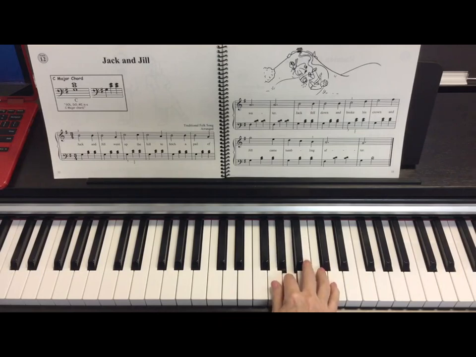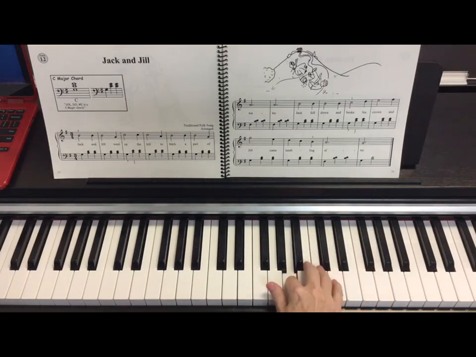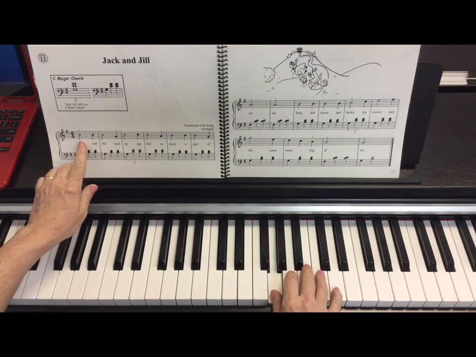So, la, half, dot, la, half, dot. Ti, half, ti, ti. Here comes your thumb under. And do, half. Re, mi, don't forget fi, so, half. Mi, re, do, ti, la, half, dot. So one more time, play.